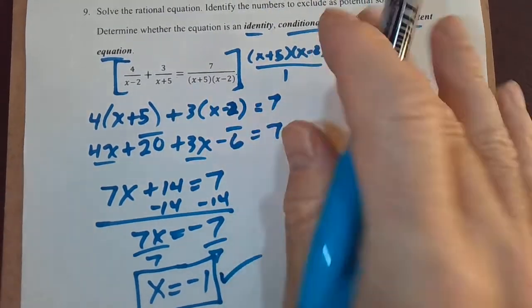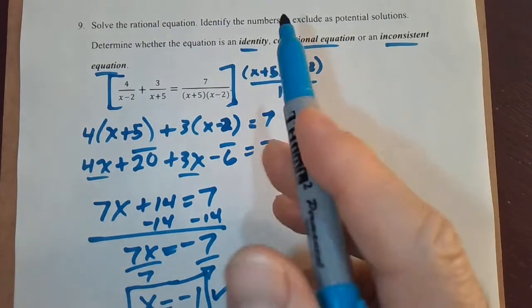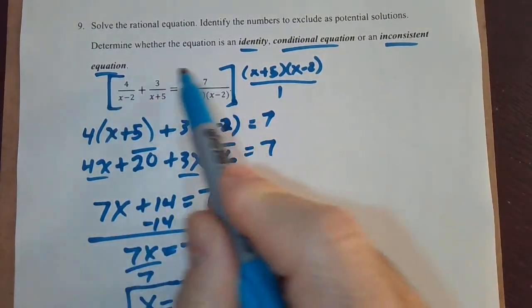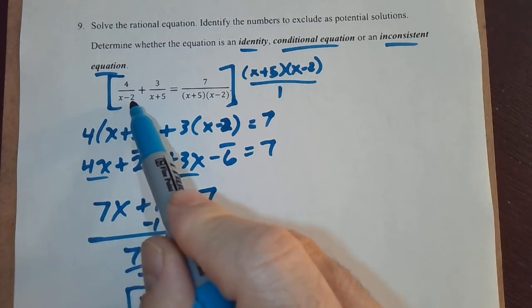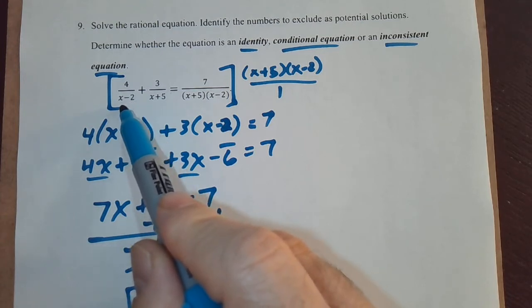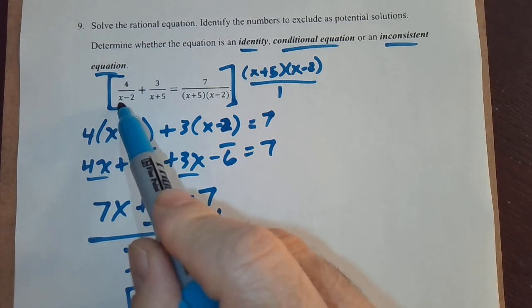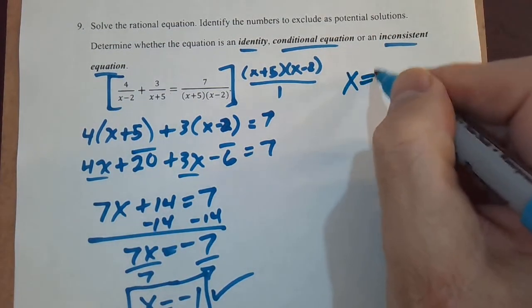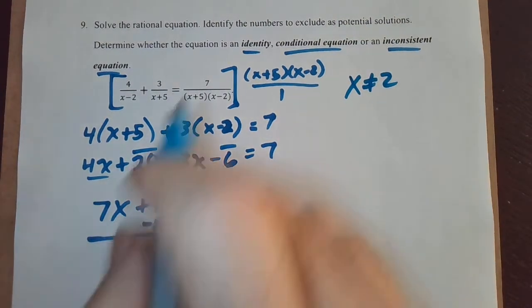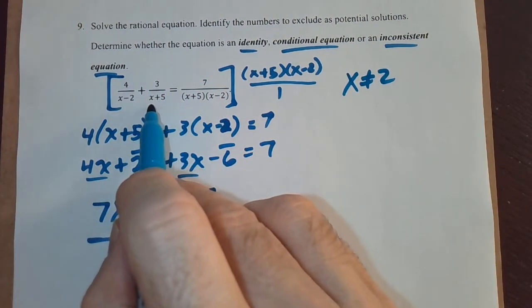What numbers would we have had to reject as a solution in this equation? Well, in this equation, if you set x minus 2 equal to 0, that would mean x equals 2. So if x is 2, that would give you a 0 in the denominator. So we know that x can't equal 2. And in this one, x can't be negative 5, giving you a 0 in the denominator.